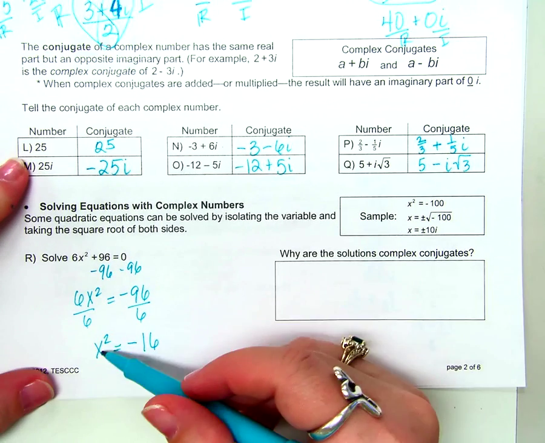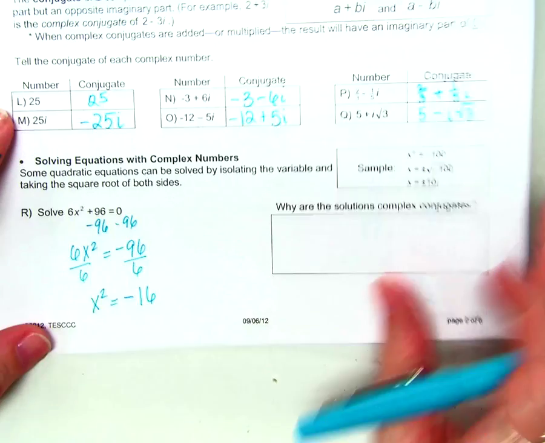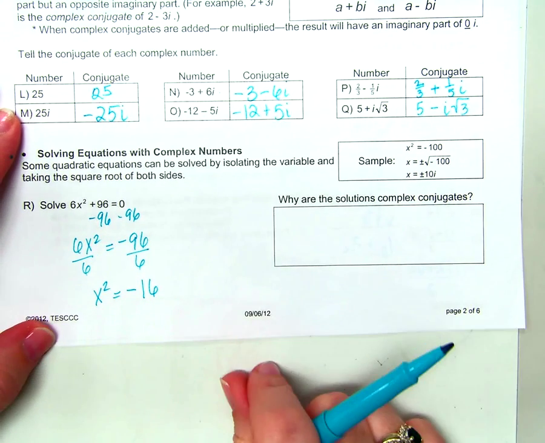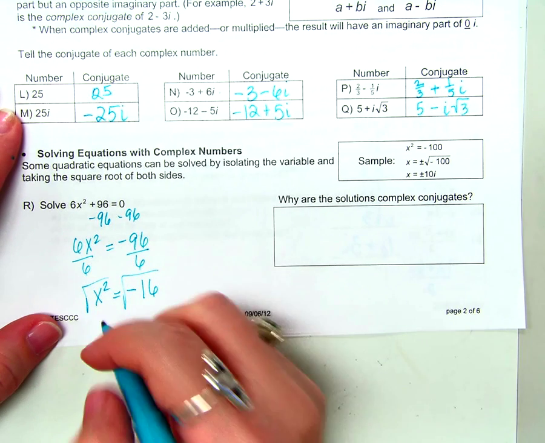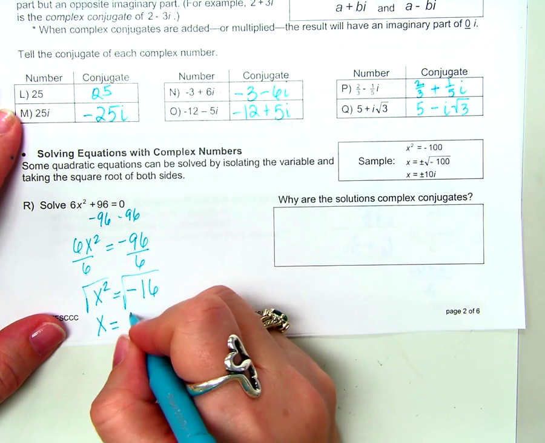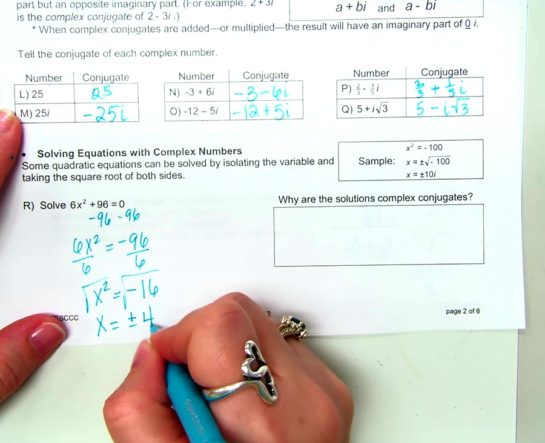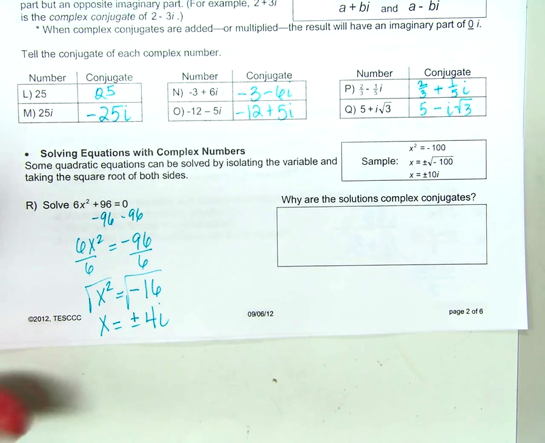We're here. x squared equals negative 16. How do I solve that? I take the square root of both sides. What is the square root of negative 16? Plus or minus 4i. That's my favorite one, just so you know. That was my nickname as a child. Yeah, it was. 4i. Yeah, 4 i's.